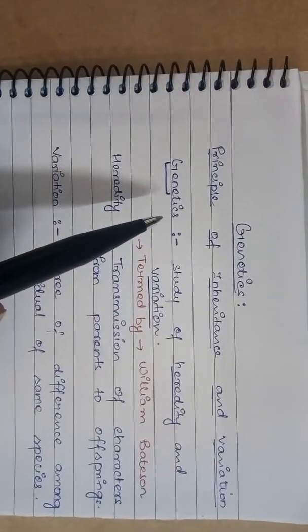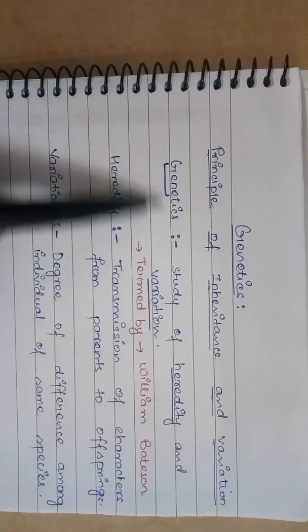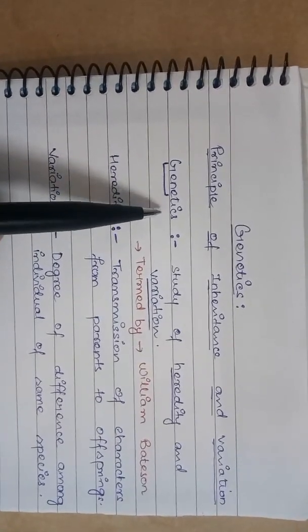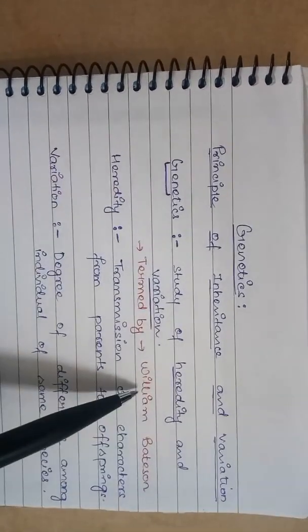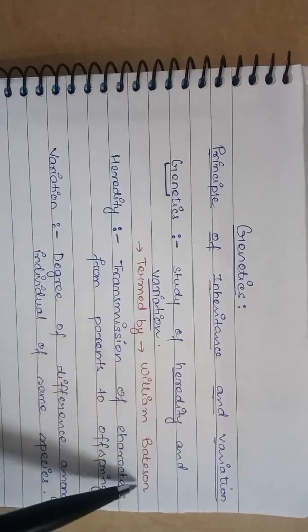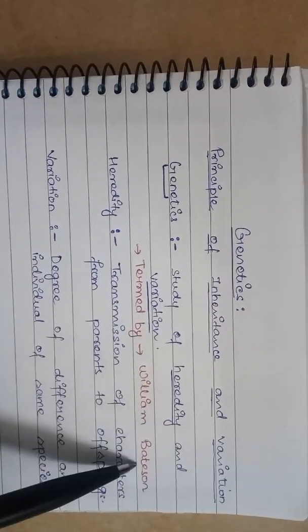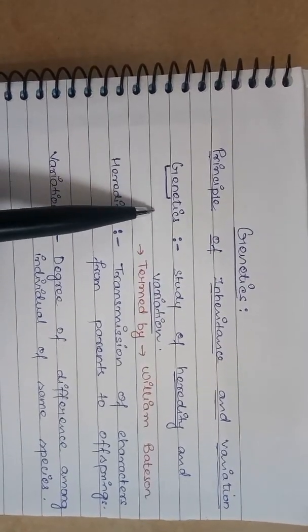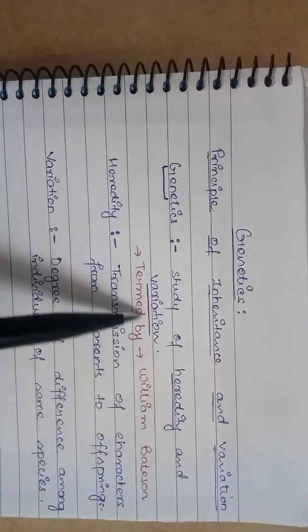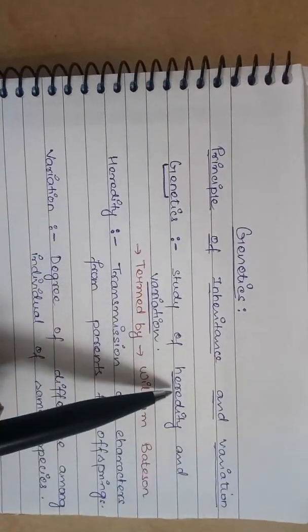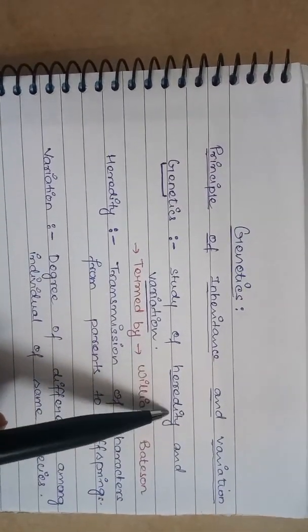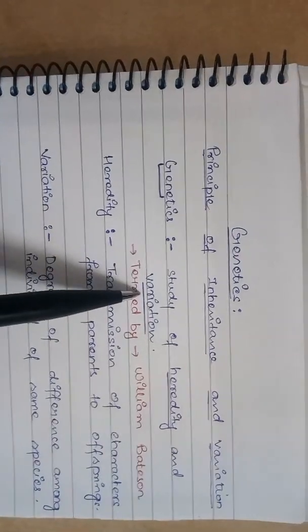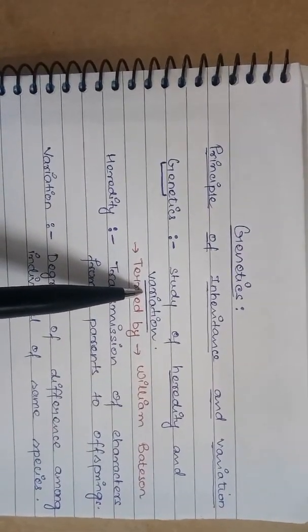Now, this term genetics was given by a scientist named William Bateson. He coined the term genetics. So, what was genetics? Genetics is the study of heredity and variation. Now, let us know what is the meaning of heredity and what is the meaning of variation.